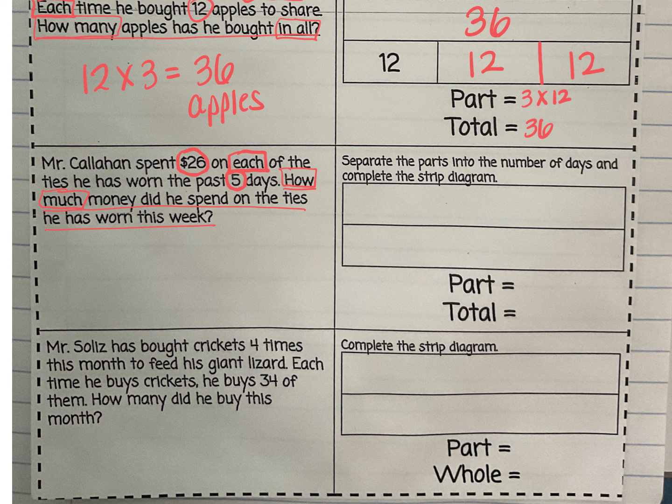Catherine, how many days? 5. So I'm going to take part of my strip diagram and I'm going to split it into 5 days. You see that? 1, 2, 3, 4, 5. Each day he wore a tie that cost how much? $26. So for each day, the tie cost $26.